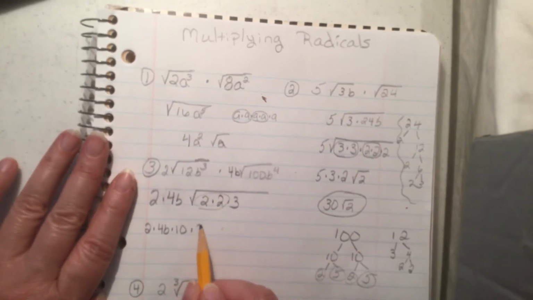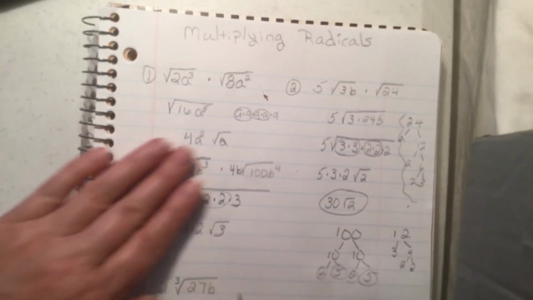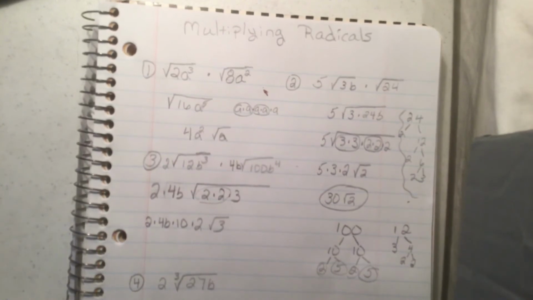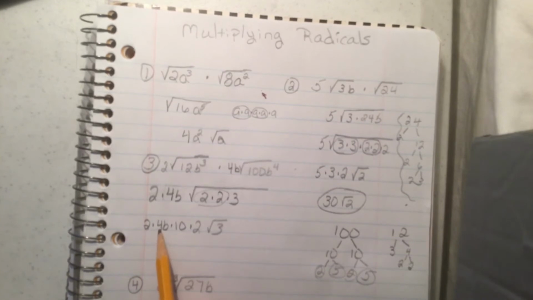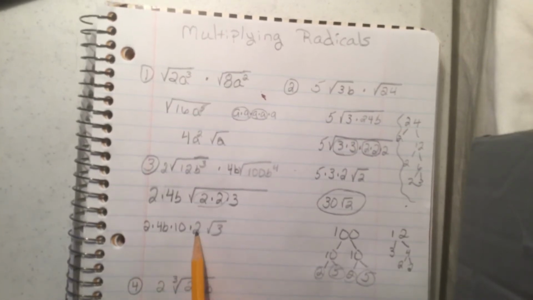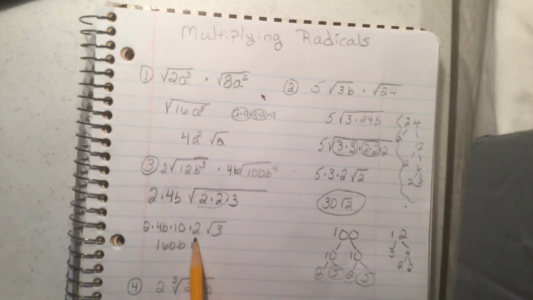Okay, so here's a pair that comes out. So I'm going to multiply it by 2. Okay, got it? Now, I'm going to say 2 times 4 is 8. 8 times 2 is 16. 16 times 10 is 160. If you don't know that, put it in your calculator.